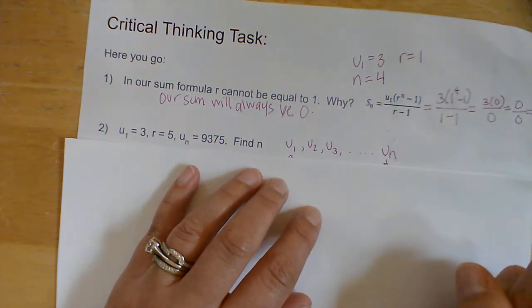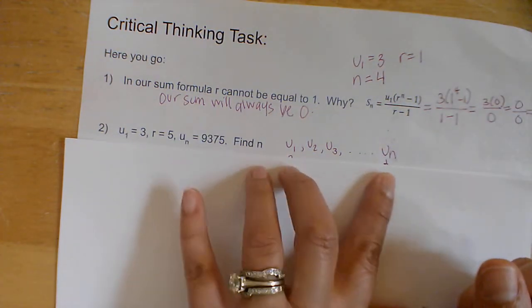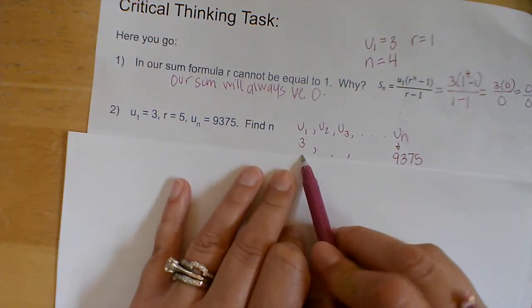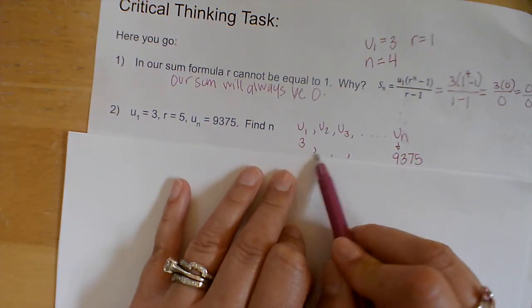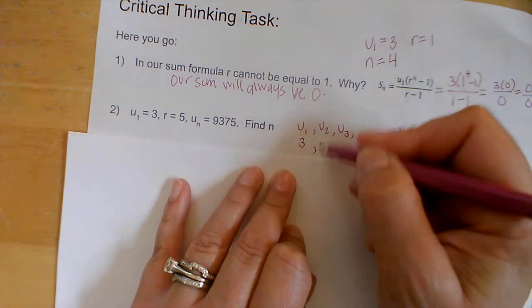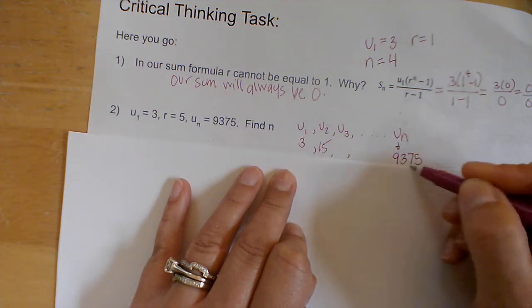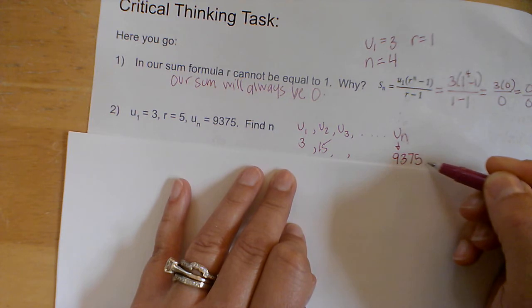Okay, u sub n. So we have u sub 1 all the way to u sub n. So let's fill it in. We know that the first one is 3. We can keep multiplying by 5 every time. So this would be 15. We can keep going. But we don't know what spot is 9,375.